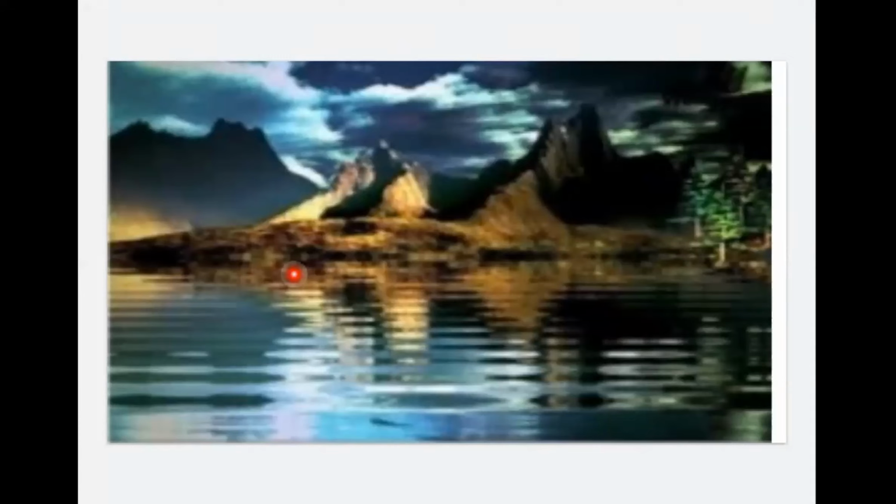Here, even if you have a pool of water, you can see there are ripples on the surface of the water. The surface is not at all still. Because of this, you are able to see the image of the objects surrounding it, but the image is not at all clear.